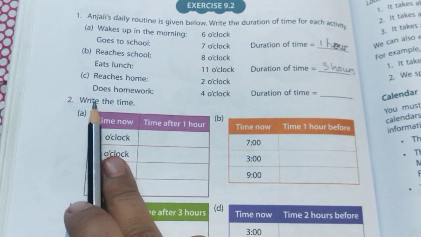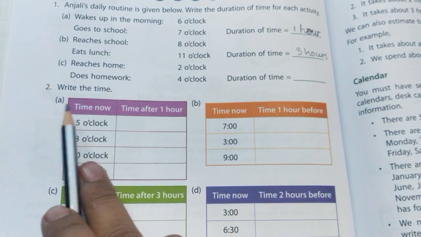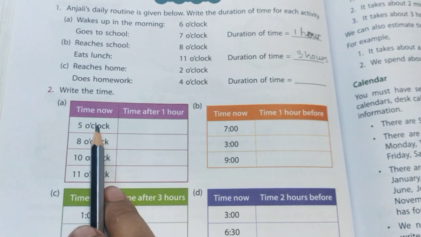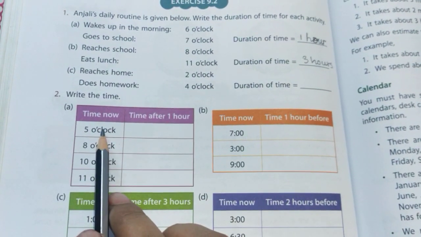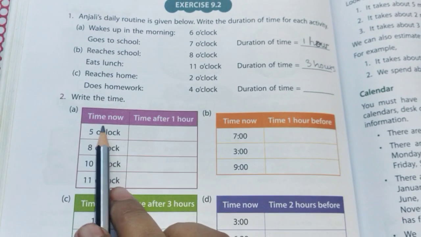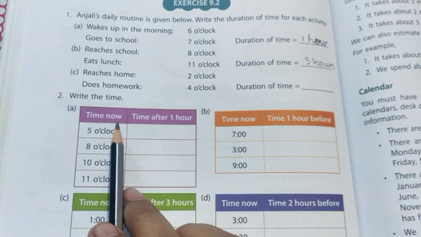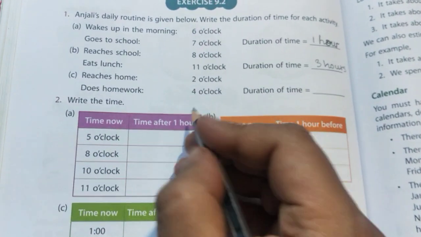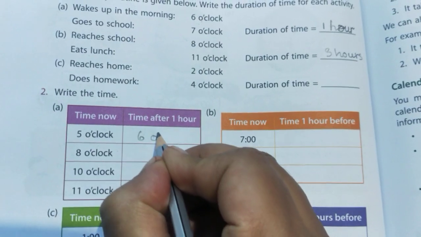Okay. Now question number 2, write the time. A, time now is 5 o'clock. Time after 1 hour will be, if right now it is 5 o'clock, after 1 hour what will the time be? It will be 6 o'clock.